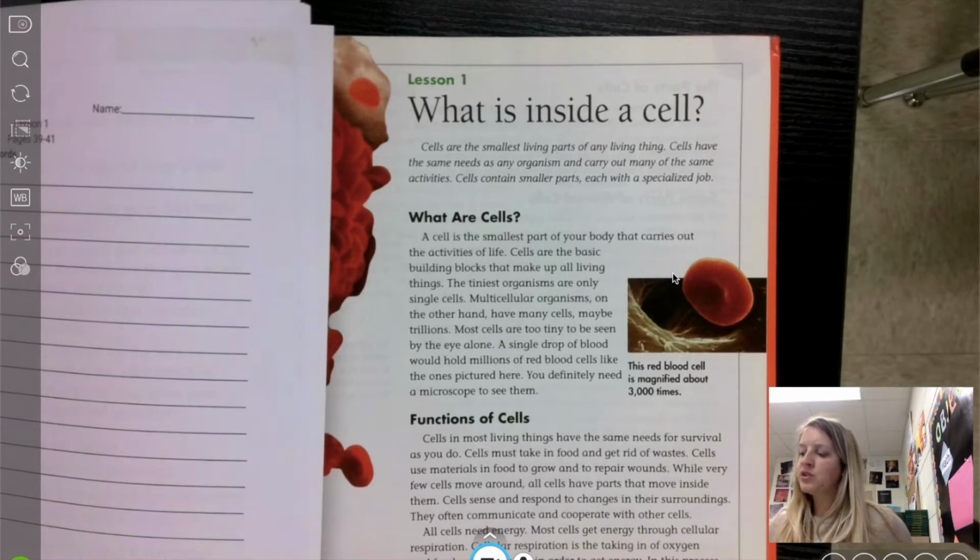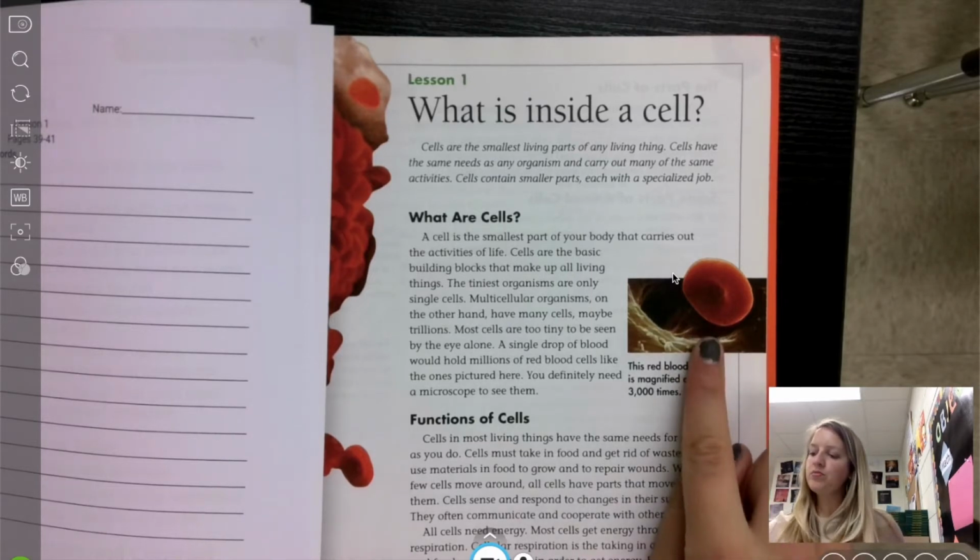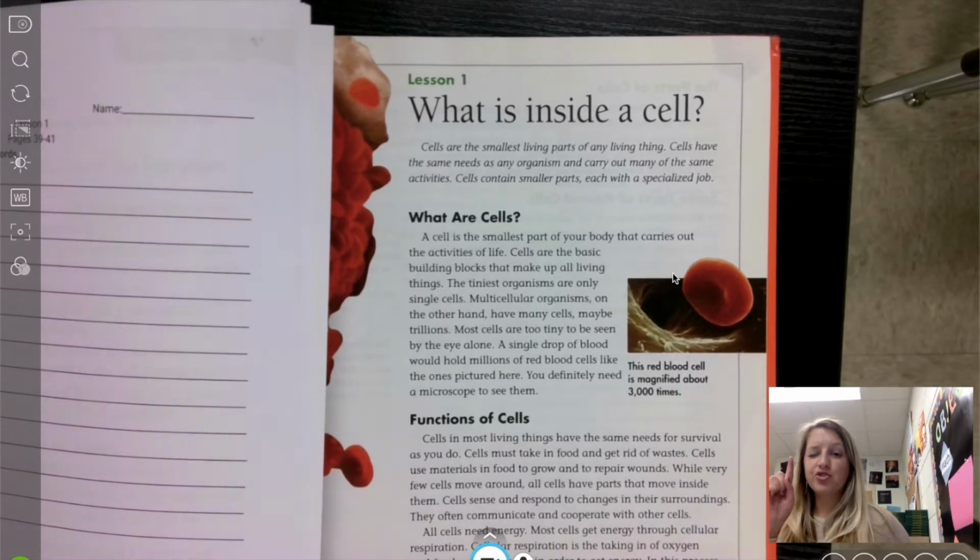Most cells are too tiny to be seen by the eye alone. A single drop of blood would hold millions of red blood cells, like the ones pictured here. You definitely need a microscope to see them. So when you see just a drop of blood, maybe on your finger, that is millions of cells inside that blood.